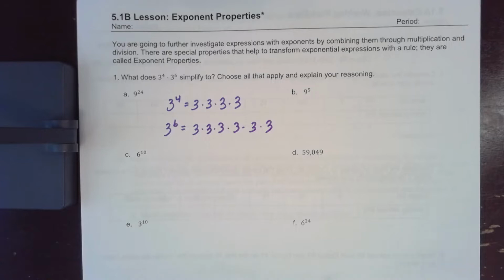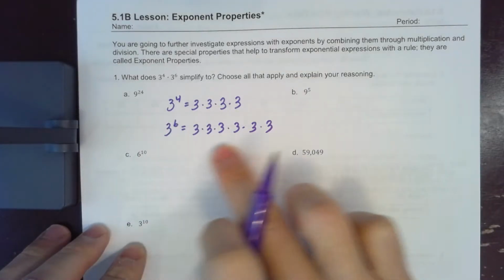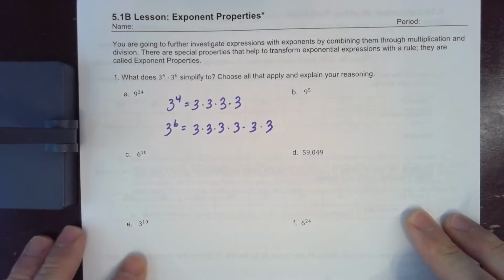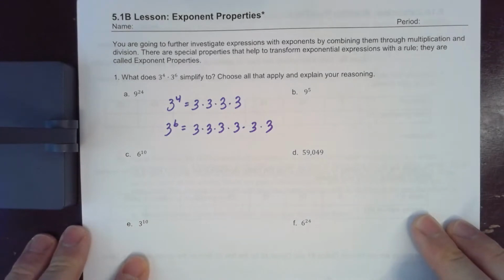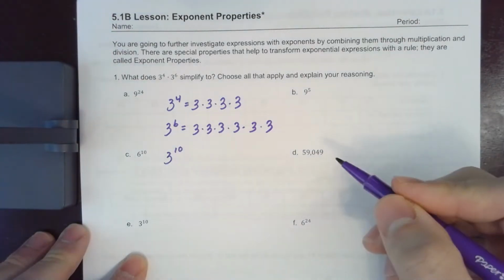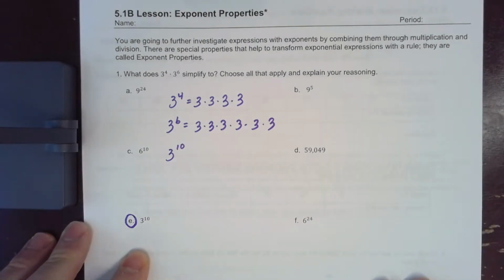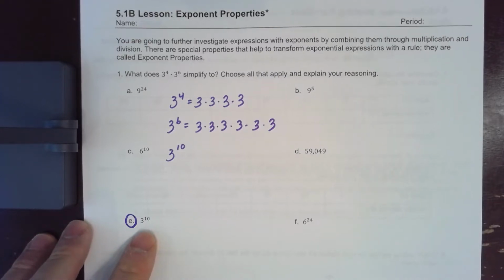So really, if I multiply 3 to the fourth times 3 to the sixth, how many total threes do I have in that product? Wouldn't you say, class, that that would actually be 3 to the 10th? So you can see that E is a correct choice. But are there any potential other choices? Is 3 to the 10th equal to anything else you see on the screen? Go ahead and decide what you think is correct.